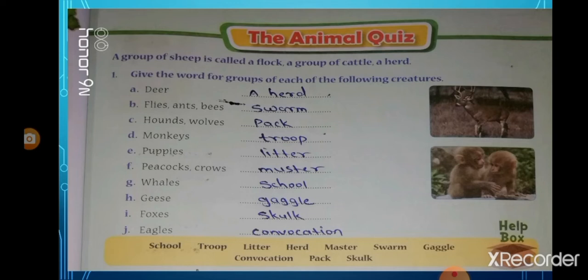Now move to the next. Puppies. Do you know the puppies? All of you like puppies, na? Okay. So a group of puppies is called a litter.